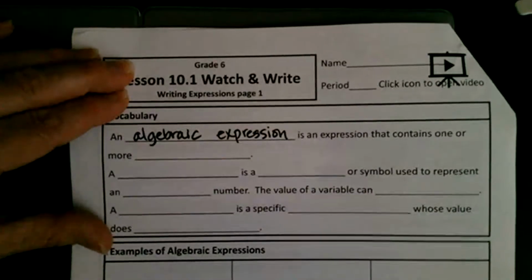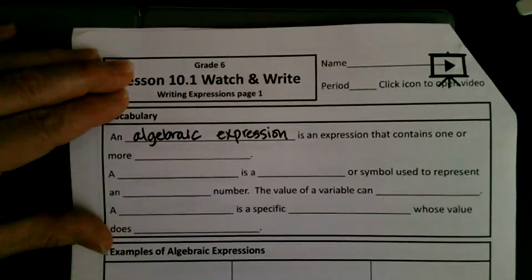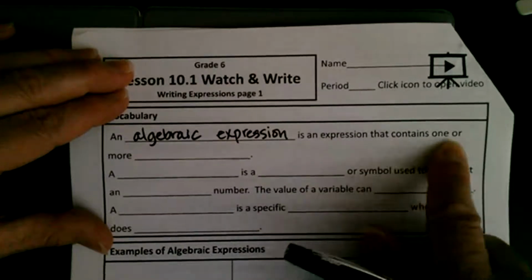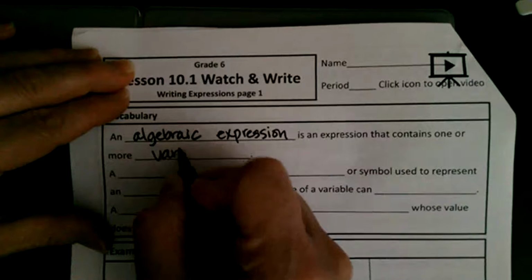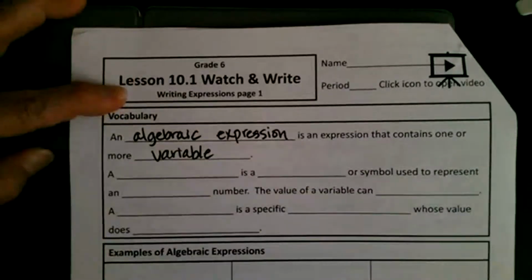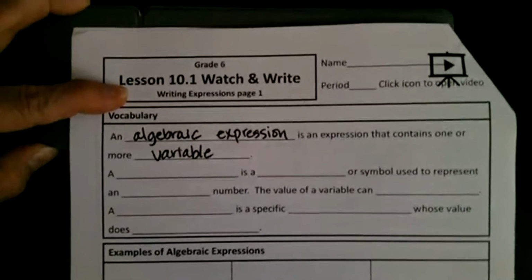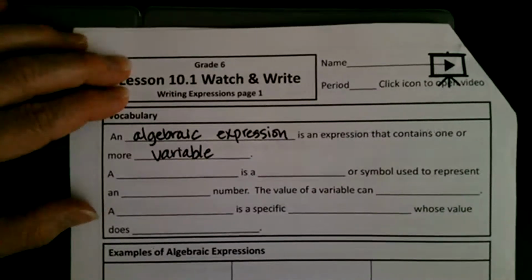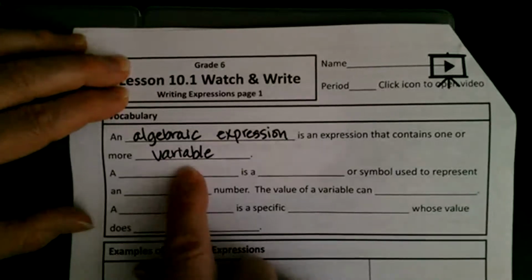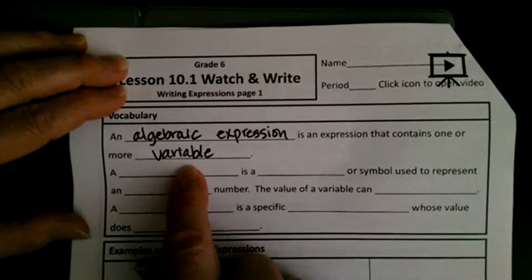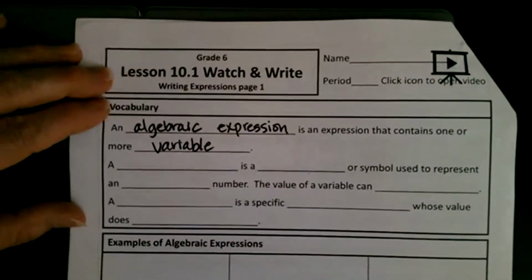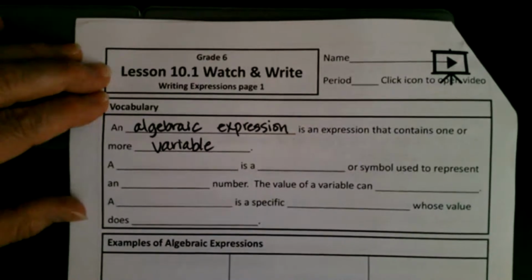You know what a numeric expression is from Module 9. An algebraic expression is also an expression, but it is an expression that contains one or more variables. Numeric expressions had numbers and operations, but no equal sign. Algebraic expressions have numbers and operations, but also at least one variable. Still no equal sign though. So we can't solve an algebraic expression, but we can simplify it.